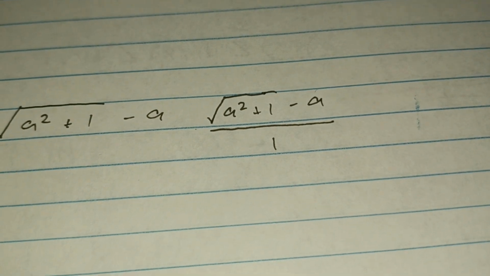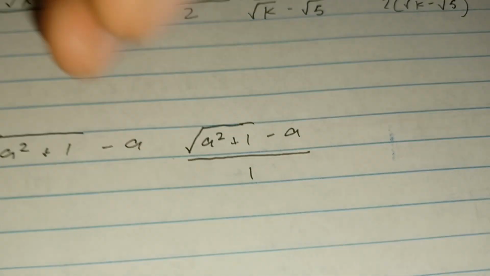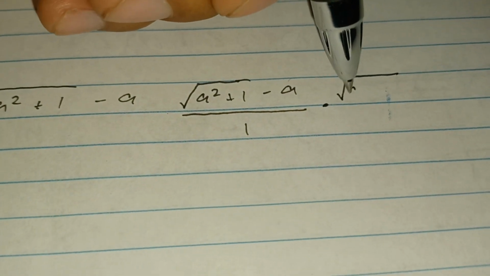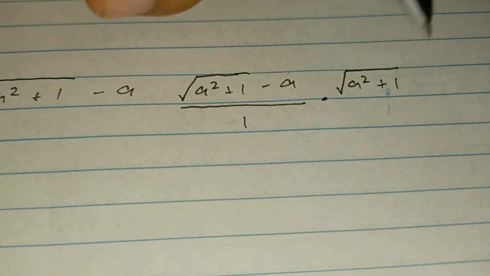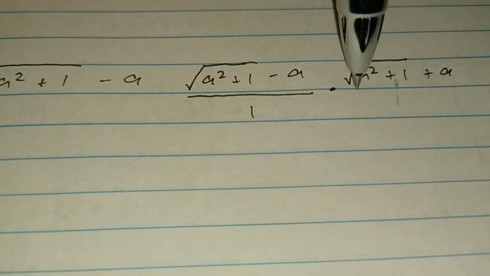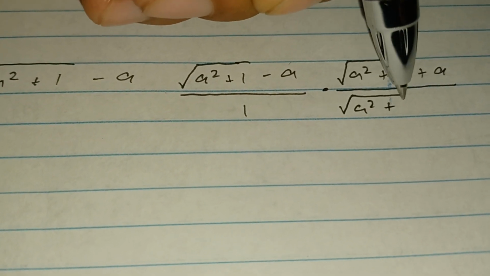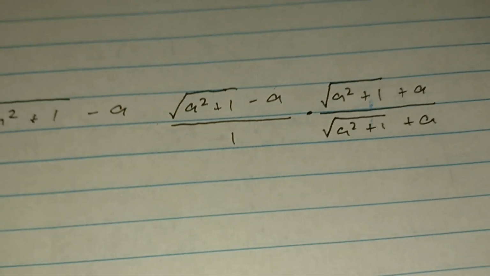So let's go ahead and multiply again by the conjugate. The square root of a squared plus 1 plus a, over the square root of a squared plus 1 plus a.